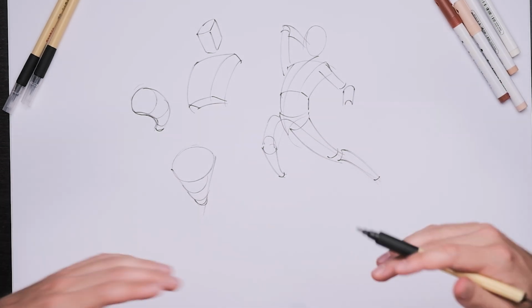And again, what this really will help you do is you will no longer focus on trying to make things look good. You'll just focus on the thing you need to focus on, which is creating dynamic form. We can get accuracy later, especially when we're working digitally. We can push and pull however we like.